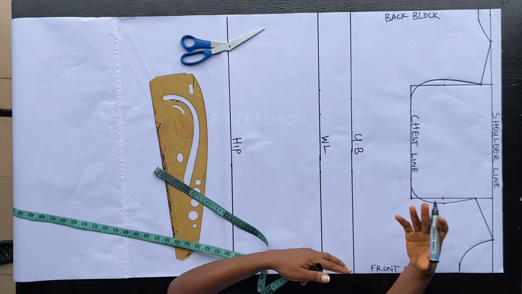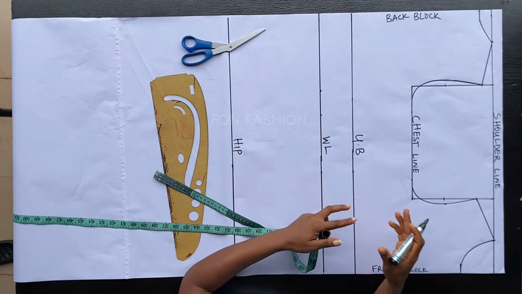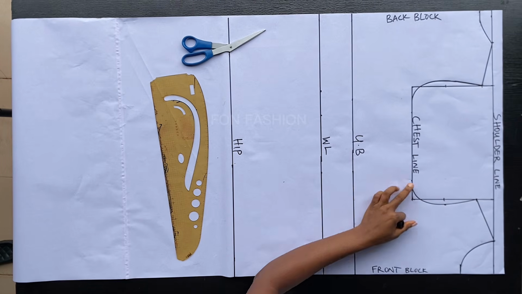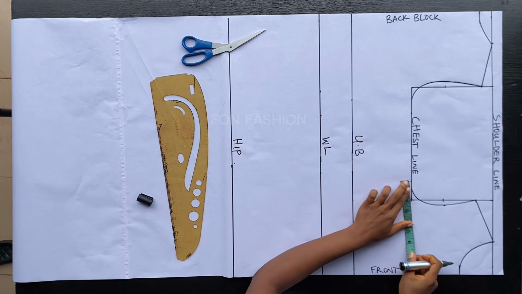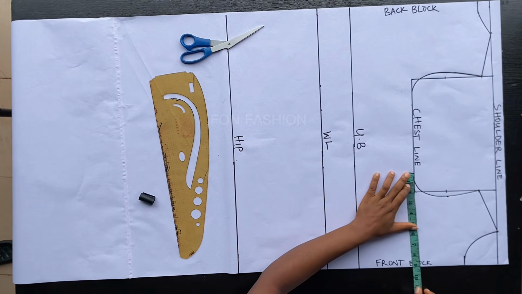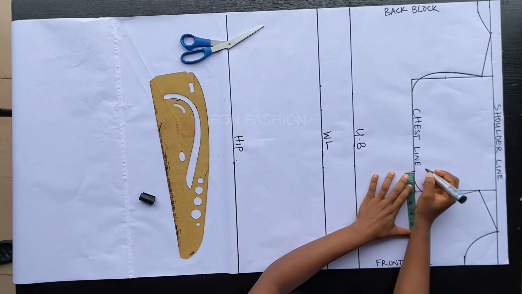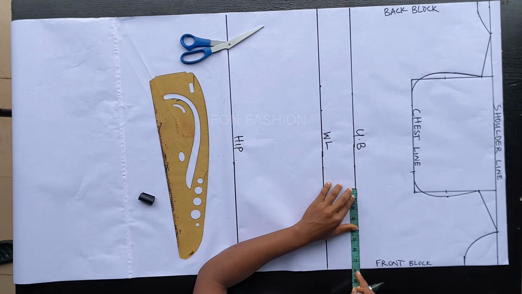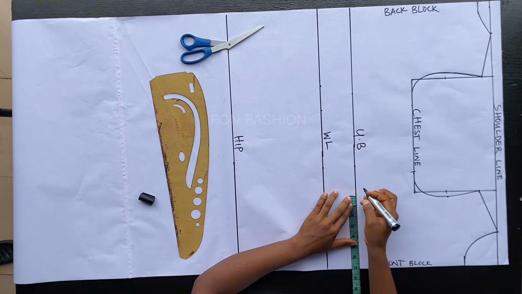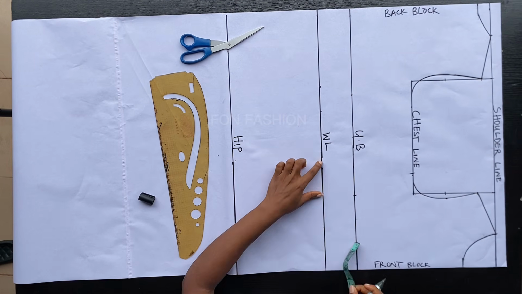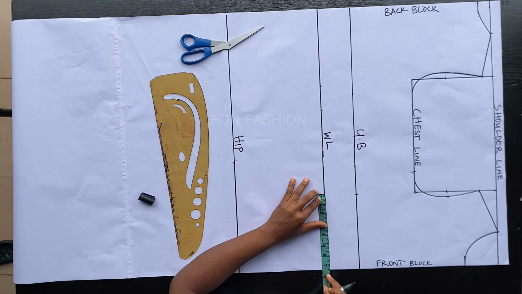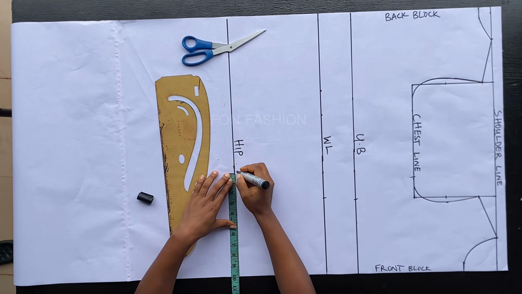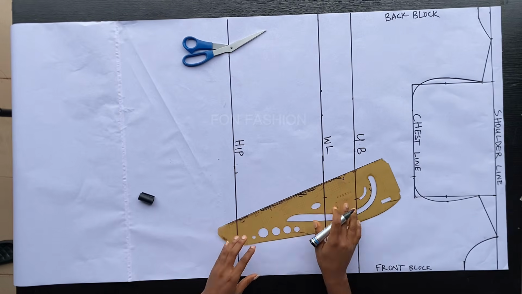Let us go ahead and convert this block into the dress that we are making. First of all, I'll come under the chest line and mark my bust circumference measurement divided by 4. Then on the under bust line, I'll mark my under bust circumference divided by 4. And on the waist line, I'll mark my waist circumference divided by 4 as well. On the hip line, I'll mark my hip circumference divided by 4 and then connect all the points.